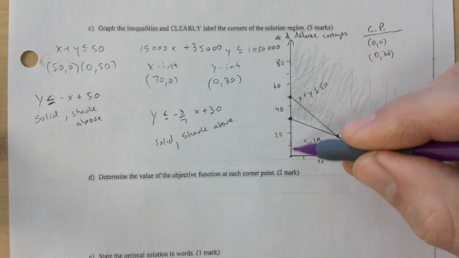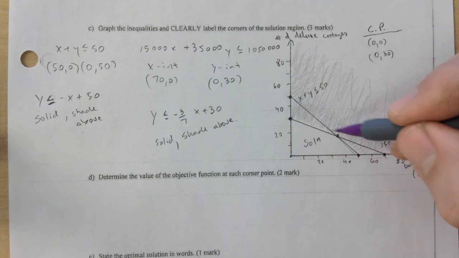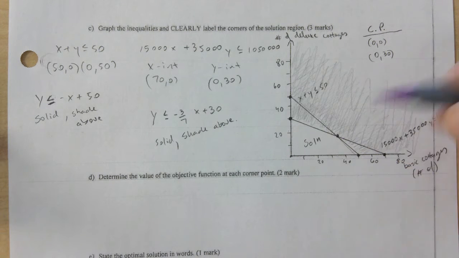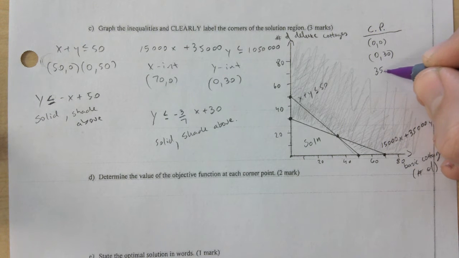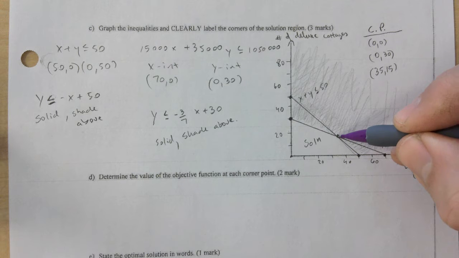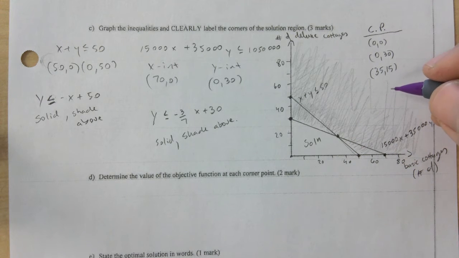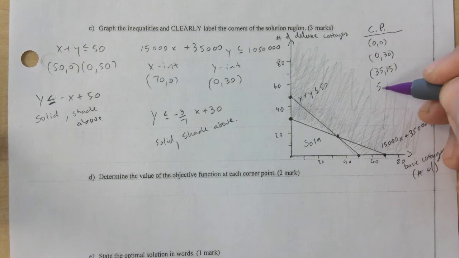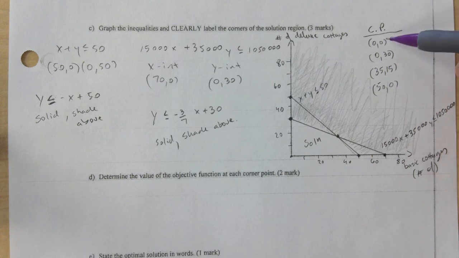I'm just starting here, 0, 0, 0, 30. This one here, you need to use your calculator, and that one is 35, 15. Okay, this one is 35, 15. And then we have our last one, which you can just read, is 50, 0. Okay, so you've got 4 corner points here.